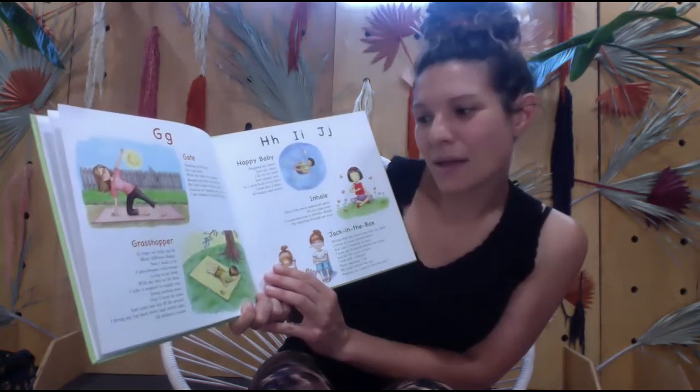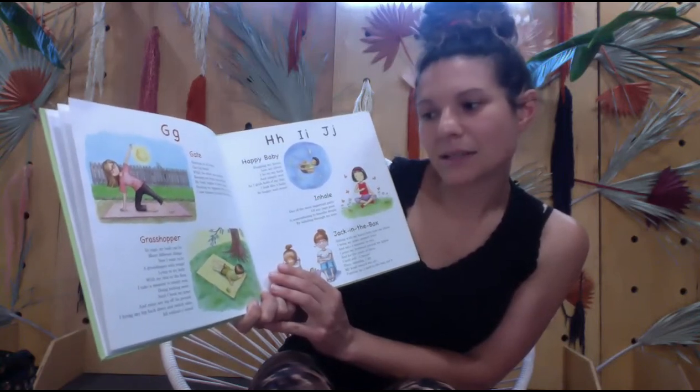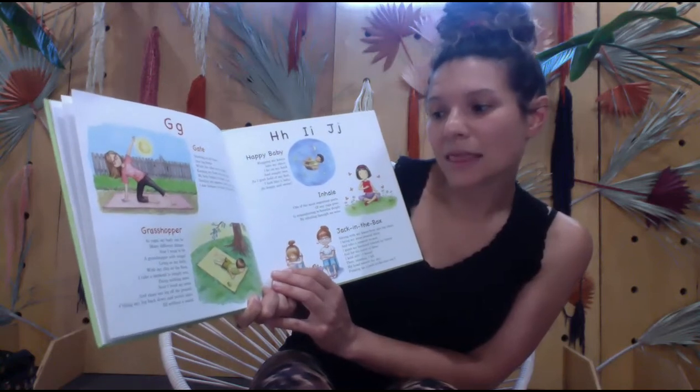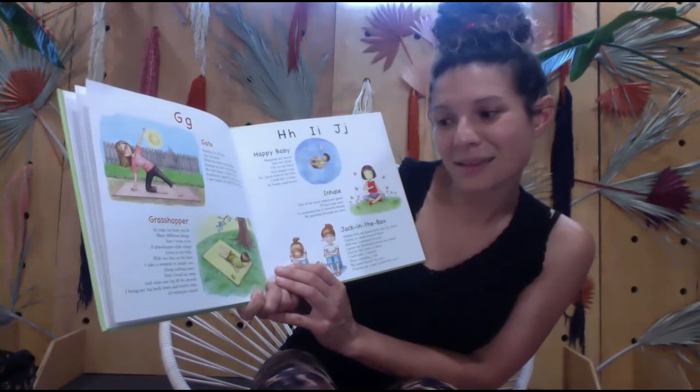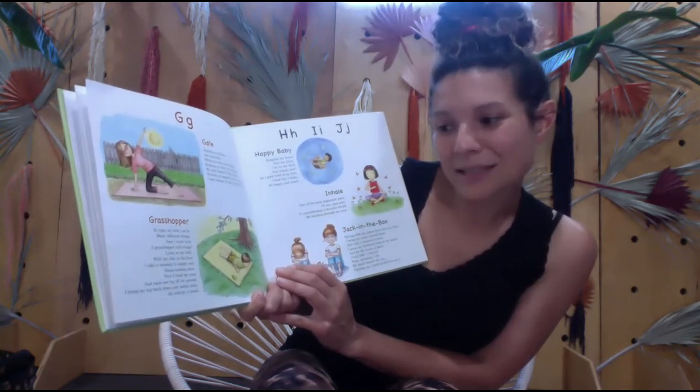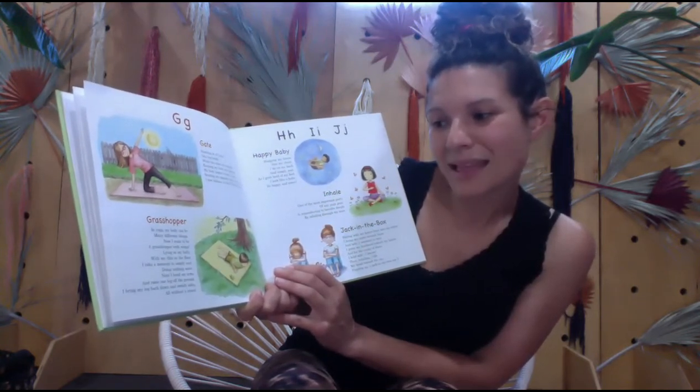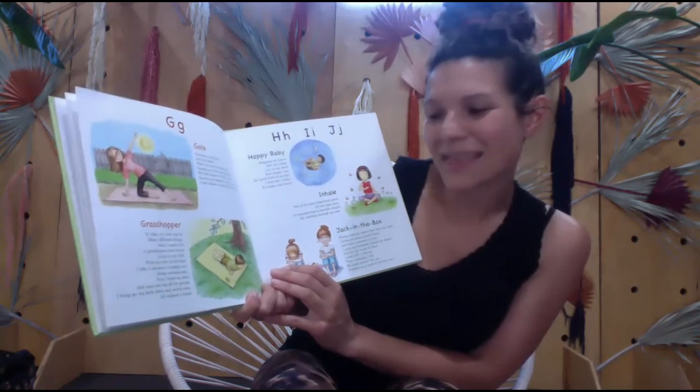Grasshopper. In yoga, my body can be many different things. Now I want to be a grasshopper with wings. Lying on my belly with my chin on the floor, I take a moment to simply rest, doing nothing more. Next, I bend my arms and raise one leg off the ground. I bring my leg back down and switch sides, all without a sound.